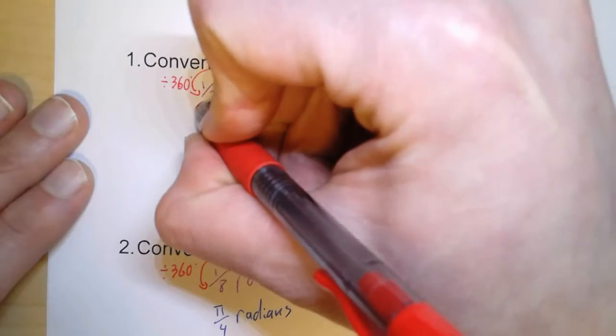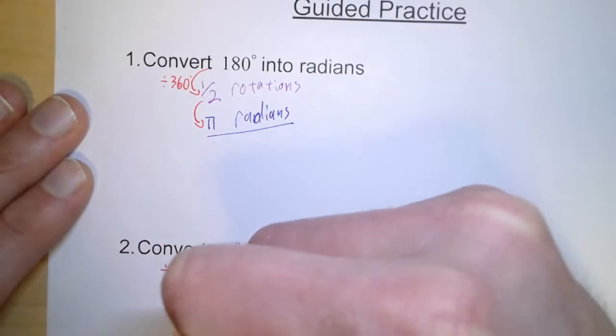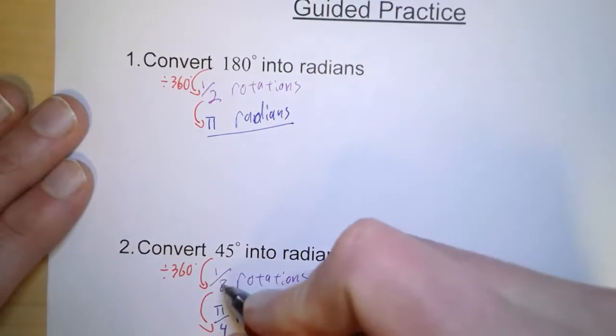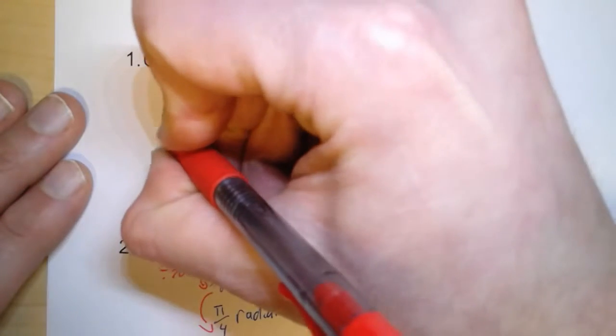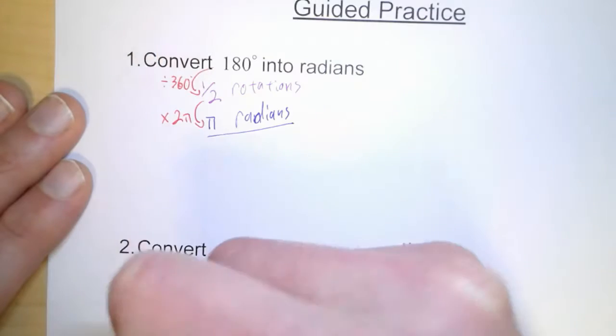But then what did we do going forward? What did we do to go from 1/2 to pi and 1/8 to pi over 4? We multiplied by 2 pi. That's what we did.